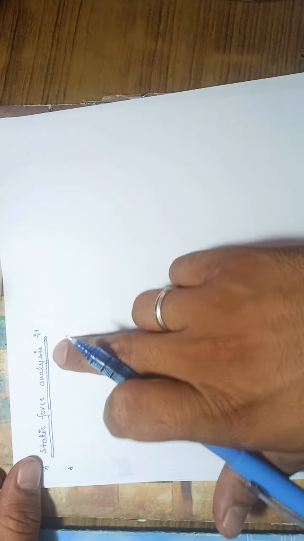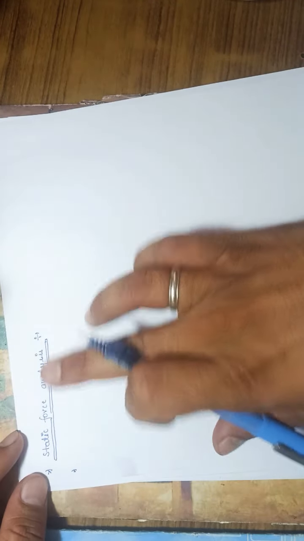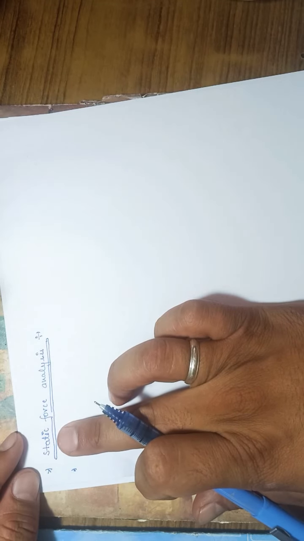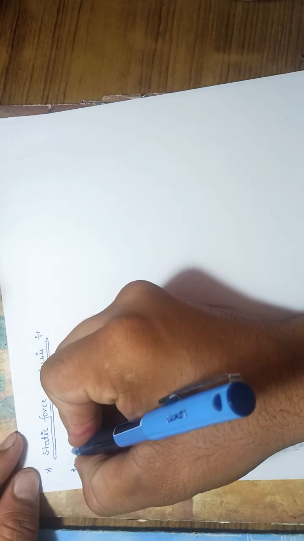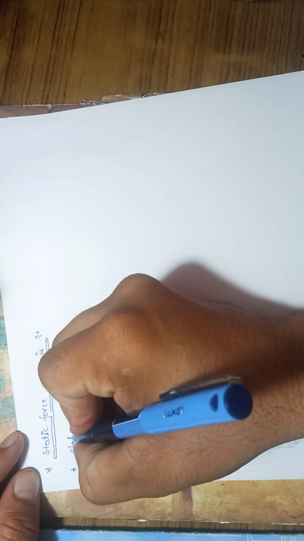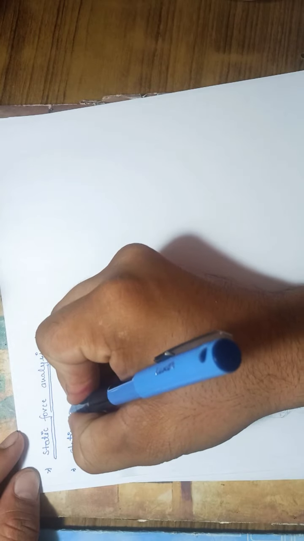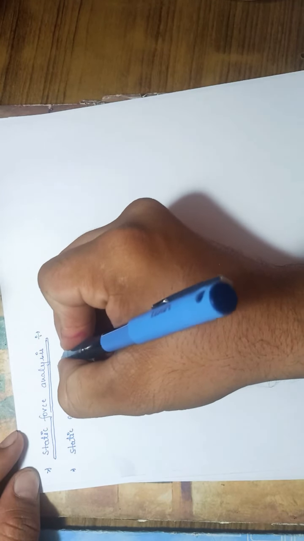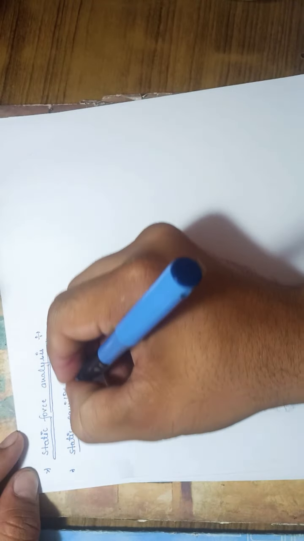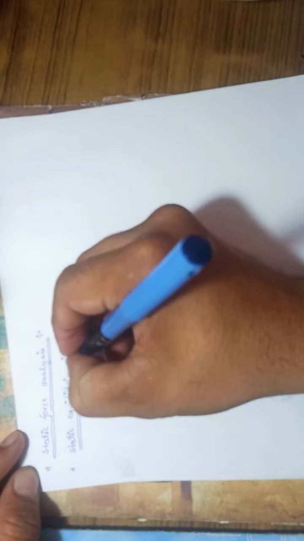Okay, in static force analysis, as the name suggests, analysis of the force of a body which is at a static position, right? It is simply analysis of a force in which the body is at a static condition, right? First of all, the topic is static equilibrium. Now, what is static equilibrium?